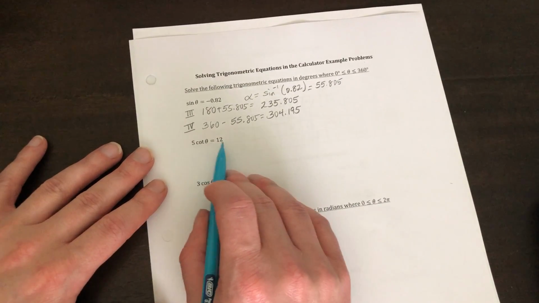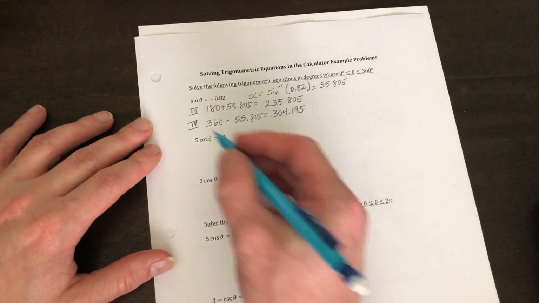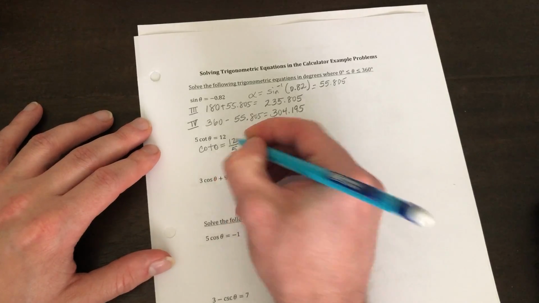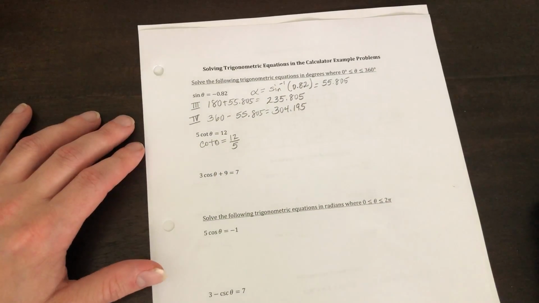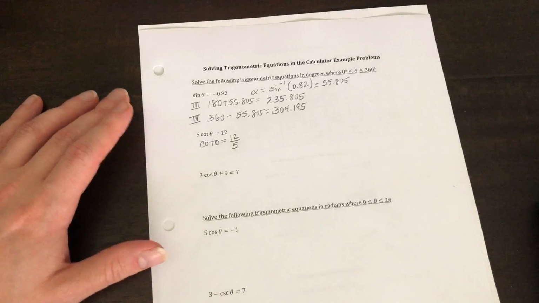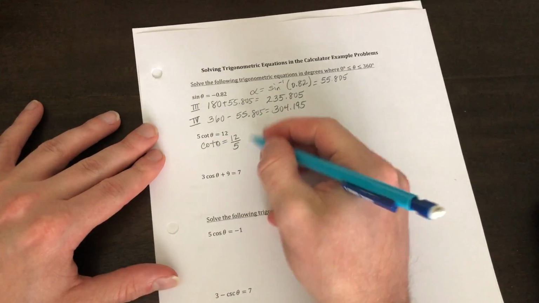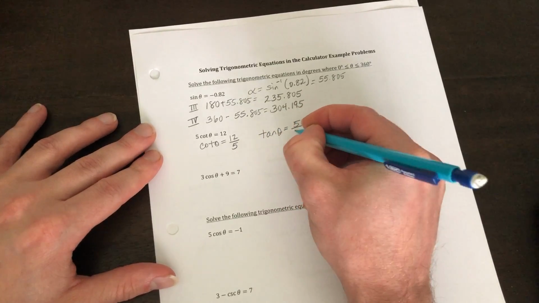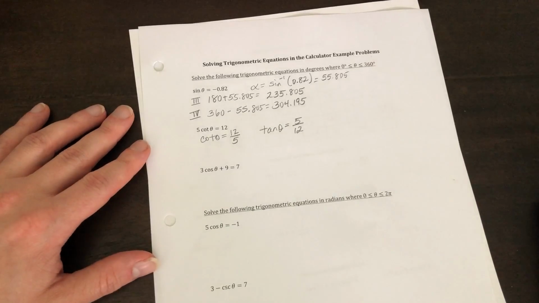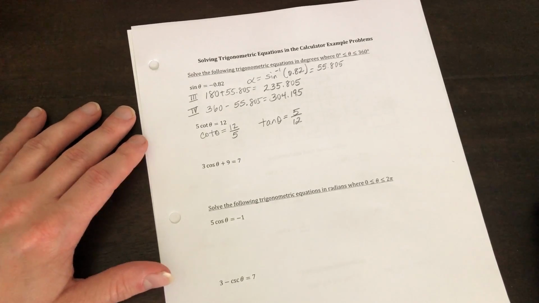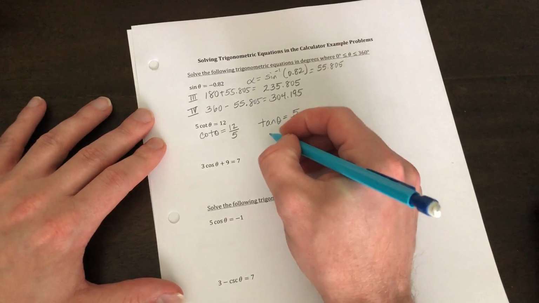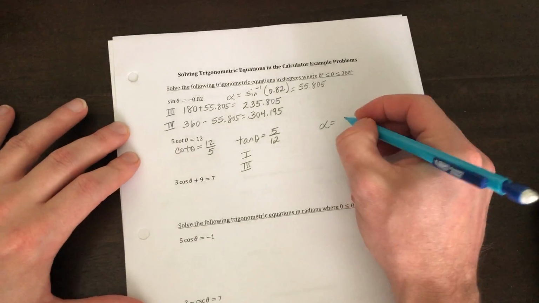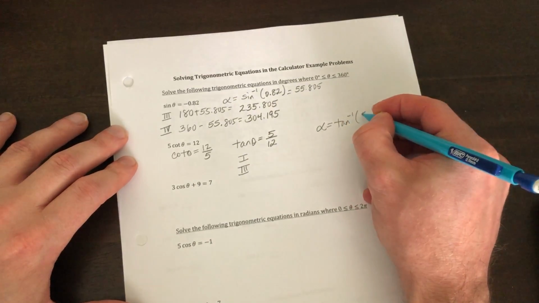5 cotangent of theta is equal to 12. First we have to isolate the trig, so we get cotangent of theta is equal to 12 over 5. Now we don't have a cotangent key on our calculator, so we have to rewrite this in terms of something we have. We rewrite it in terms of its reciprocal, tangent. So tangent of theta is equal to 5 over 12. Anytime we're dealing with cotangent, secant, or cosecant, you're going to have to do this reciprocal step. Tangent is positive in quadrant 1 and quadrant 3. Your reference angle from our calculator is inverse tangent of 5 over 12.